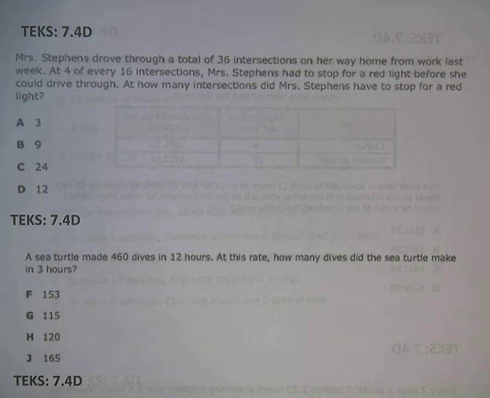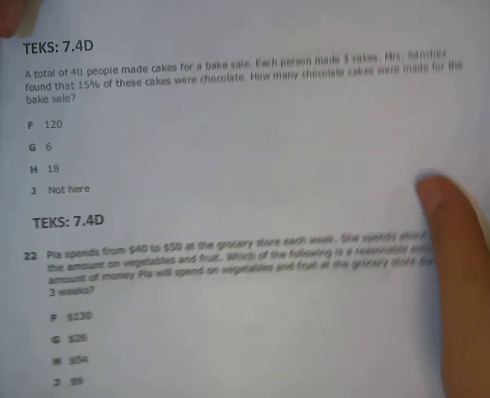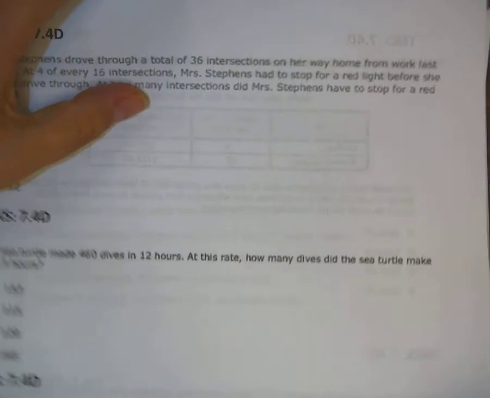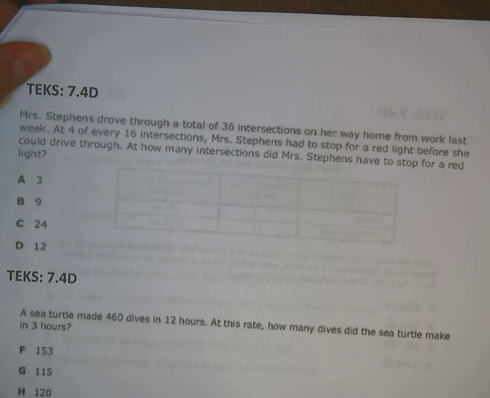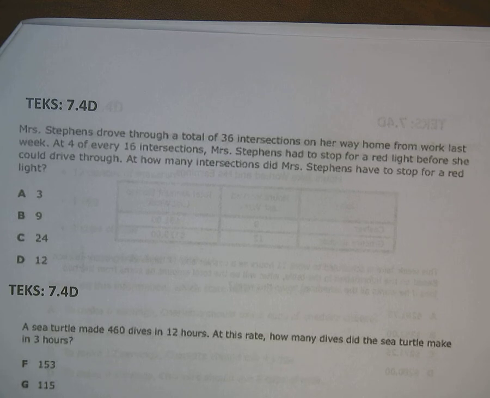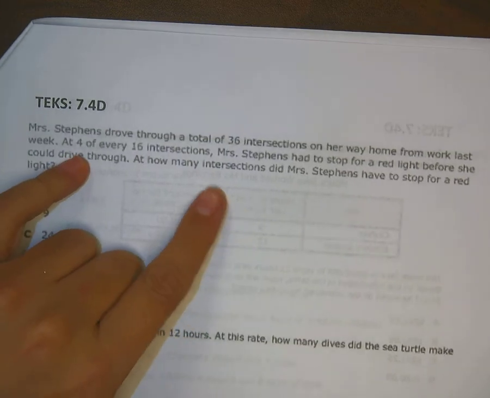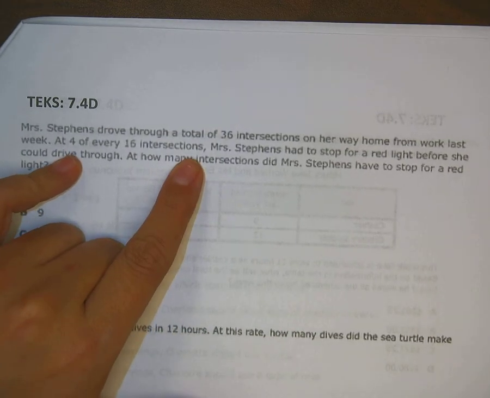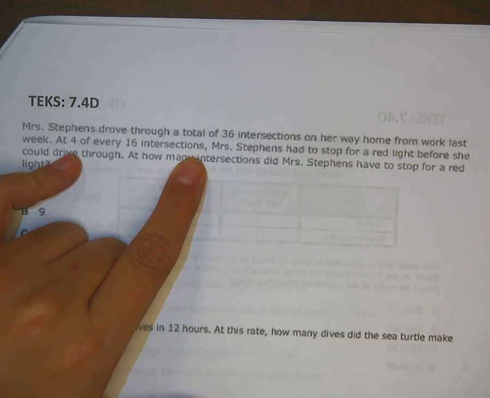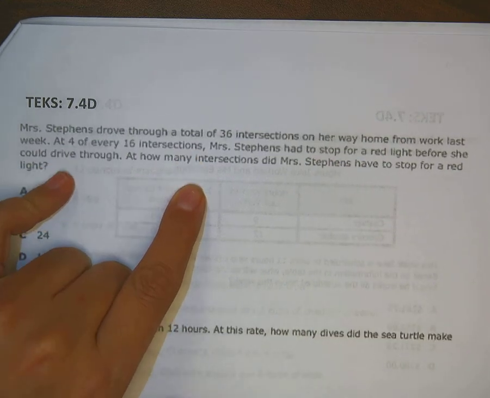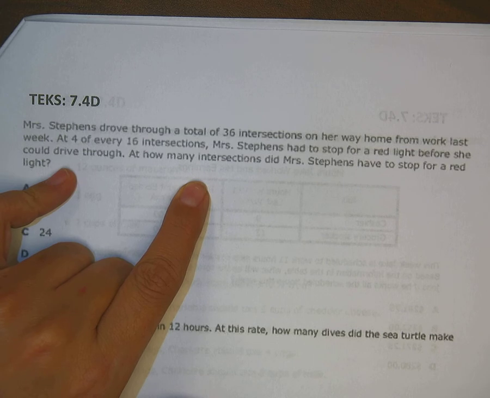Okay, we're looking at the proportional reasoning packet. Mrs. Stevens drove through a total of 36 intersections on her way home from work last week. At 4 of every 16 intersections, Miss Stevens had to stop for a red light before she could drive through. At how many intersections did Miss Stevens have to stop for a red light?